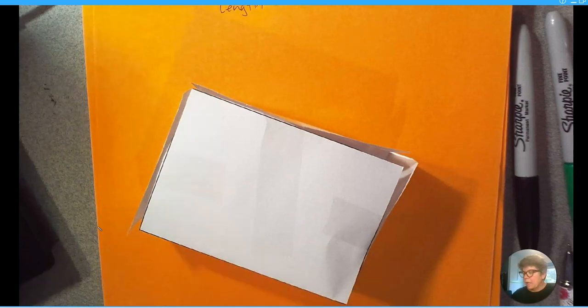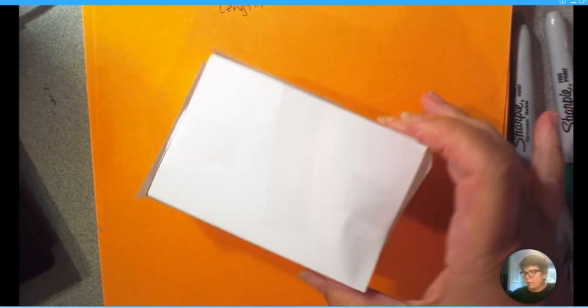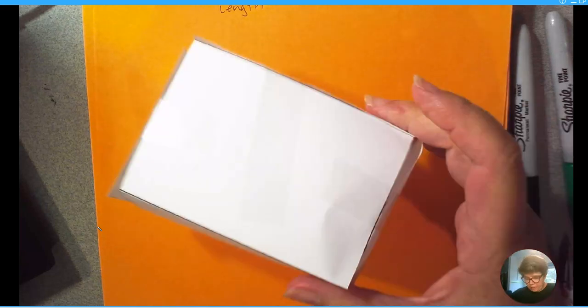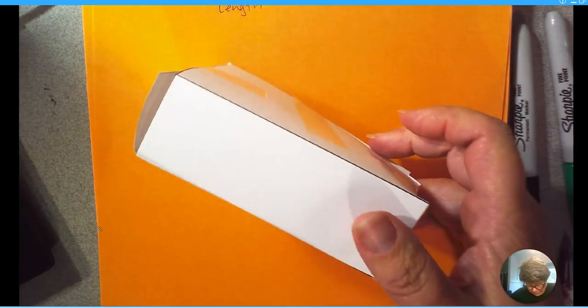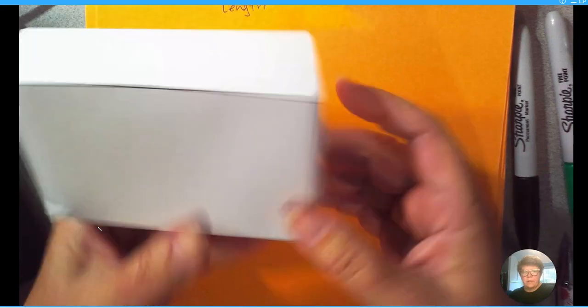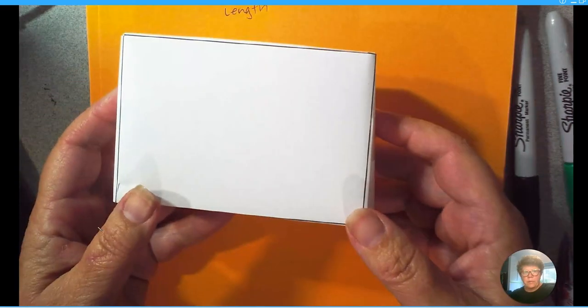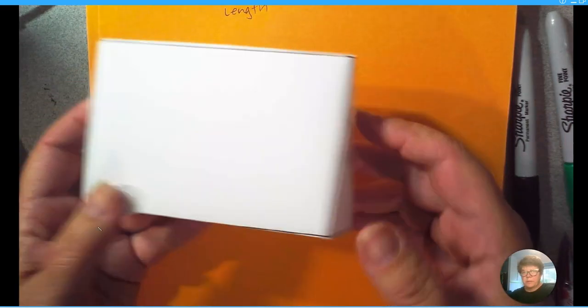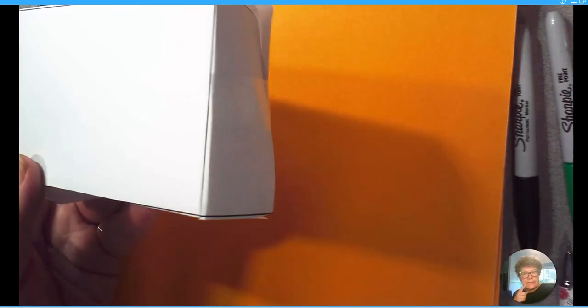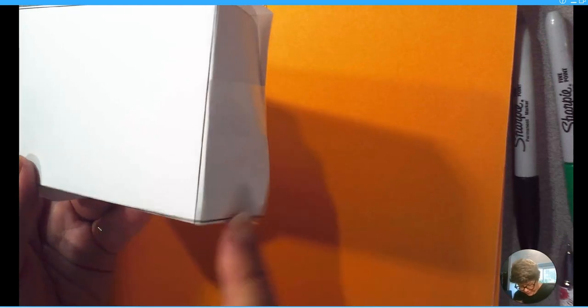Welcome back. So here we have our regular rectangular prism again, and I just have a couple questions about it. This part right here, okay, we have our length and width, right? And then we have this part right here. This is called the height.